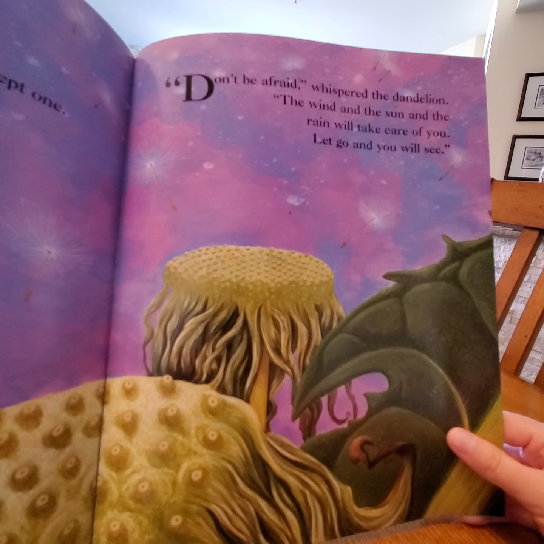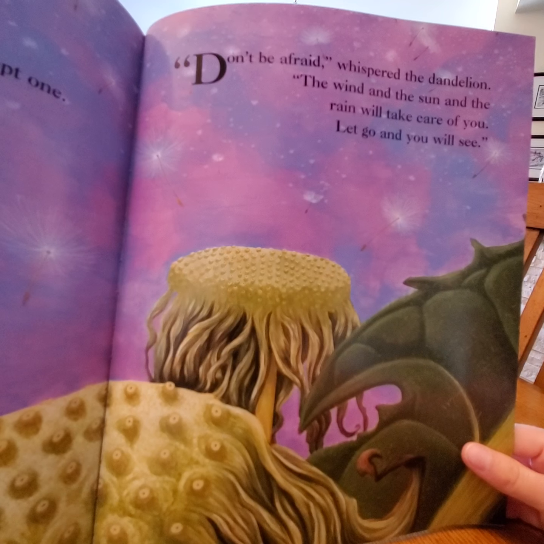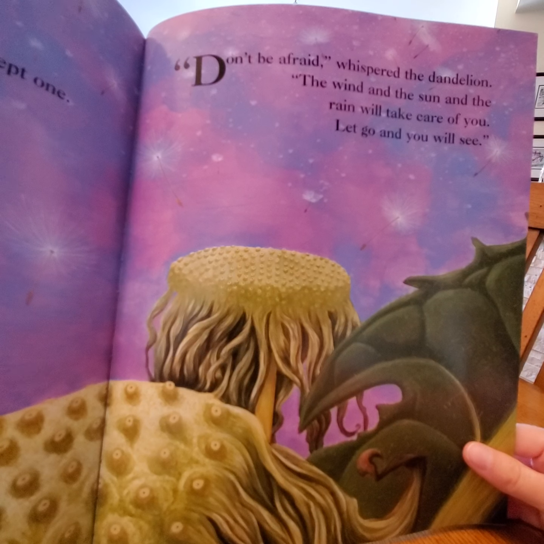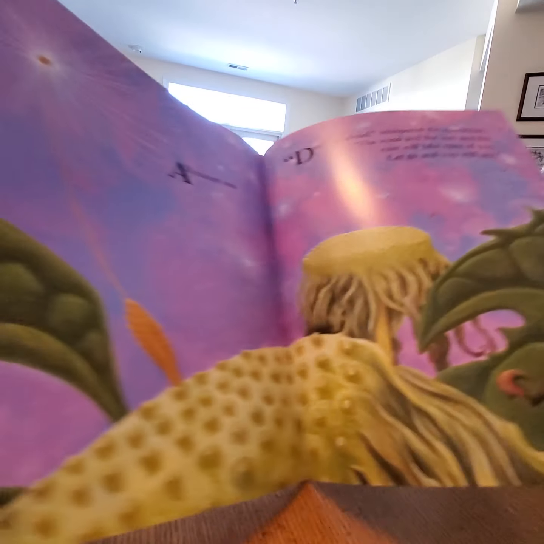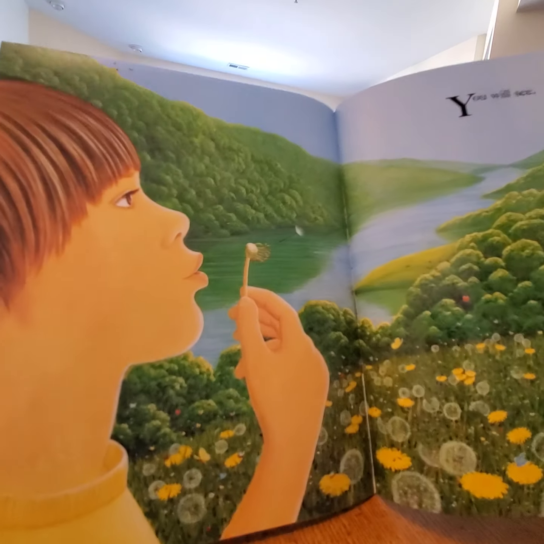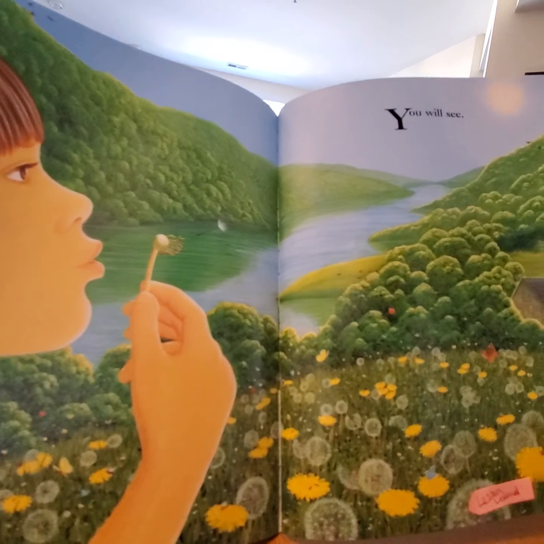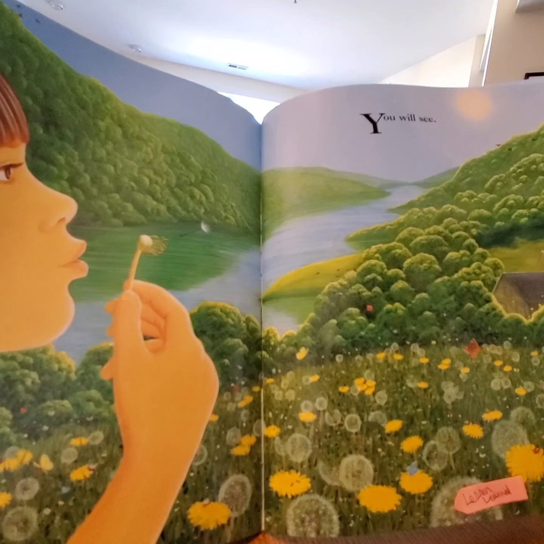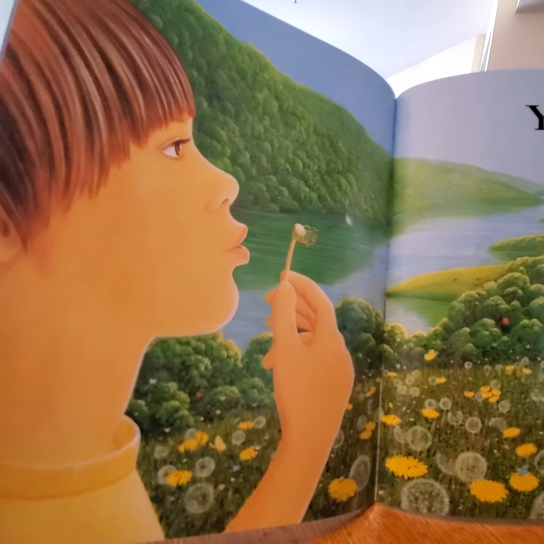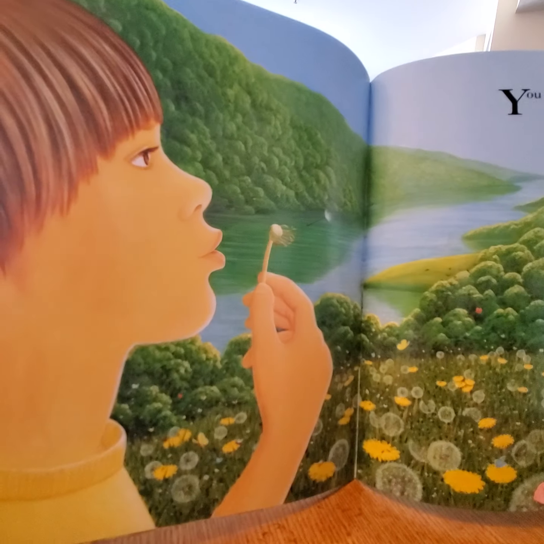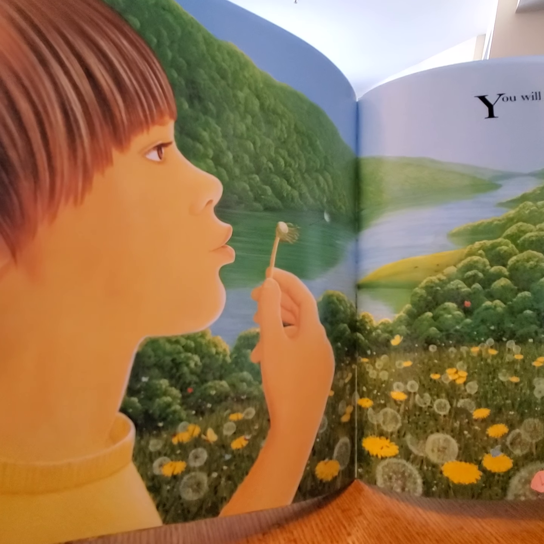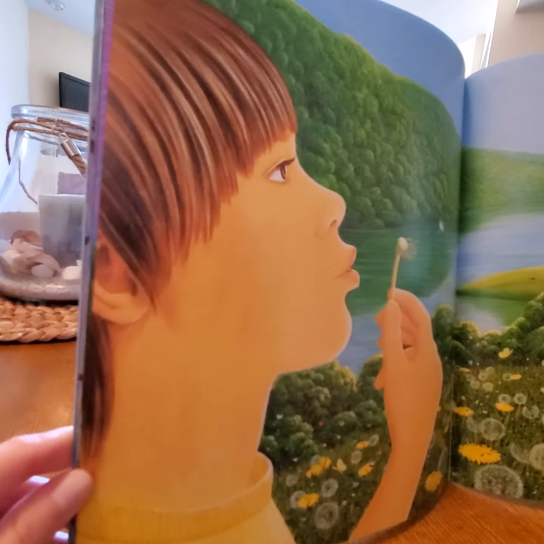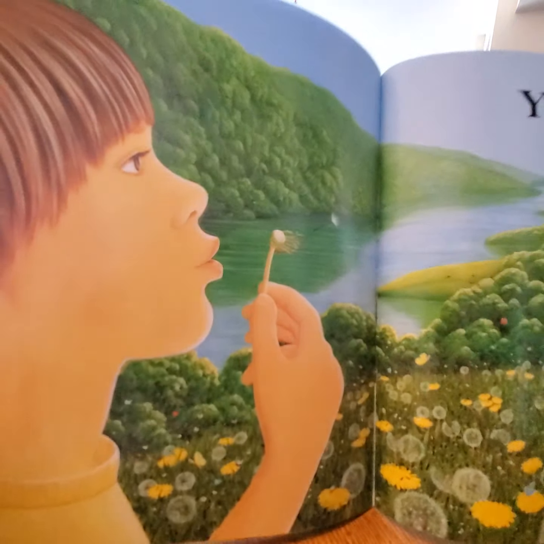Don't be afraid, whispered the dandelion. The wind and the sun and the rain will take care of you. Let go, and you will see. You will see. So what lesson did the dandelion learn? Think about that for a second. At the beginning, it was really scared, but it learned to trust in the earth and that it will be taken care of.